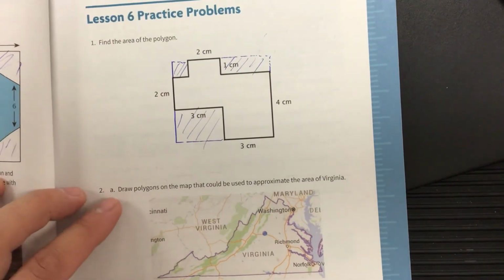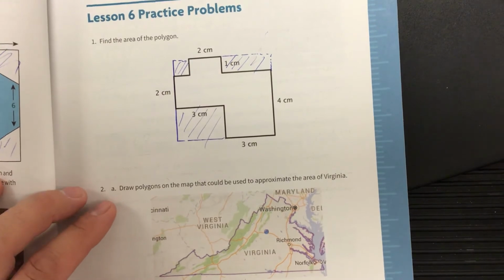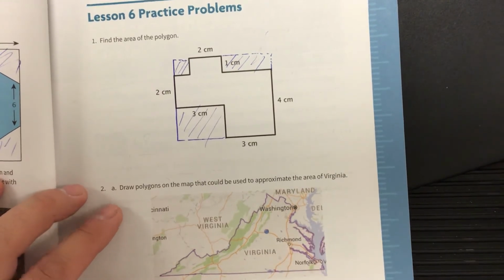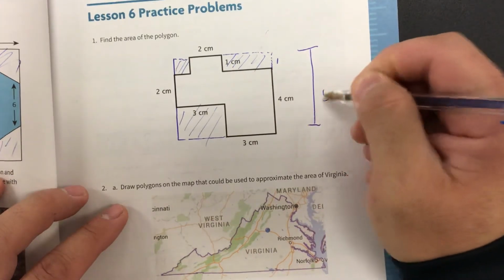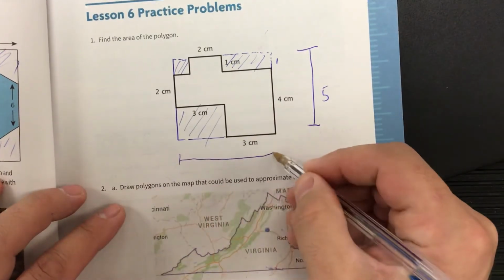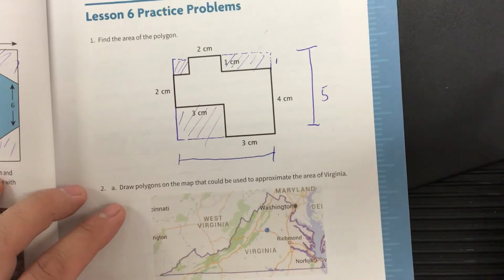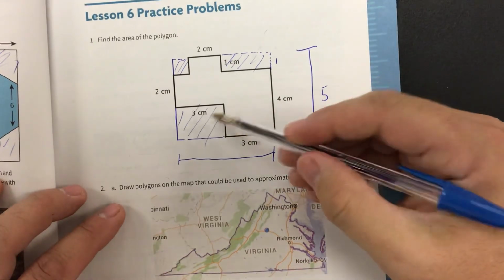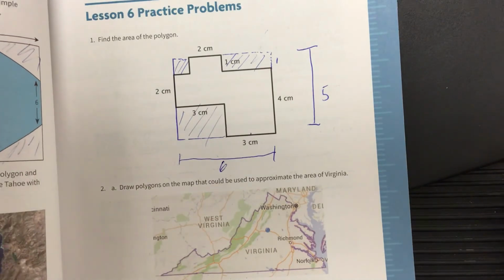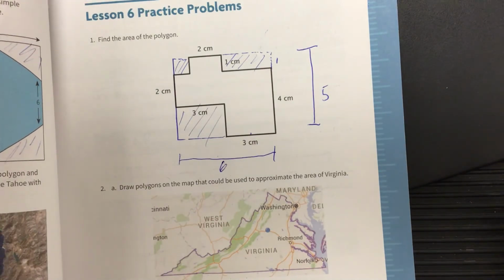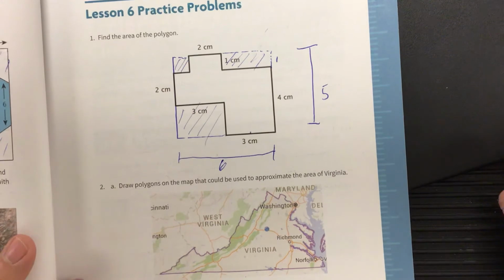Just out of curiosity, what's the total height of that figure? That'd be 5. What is the total width of that shape? This is 3, this is 3, it's a total of 6. So the area is going to be 30 minus the area of the pieces that are missing there.